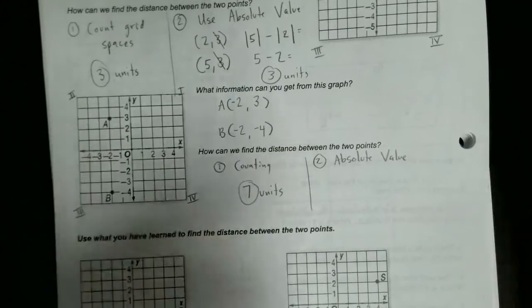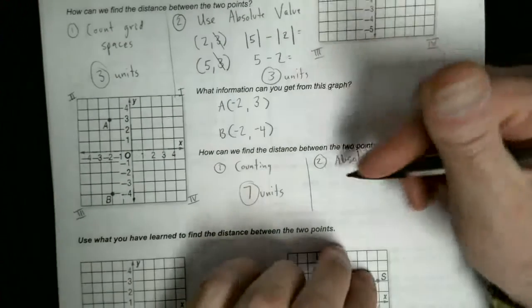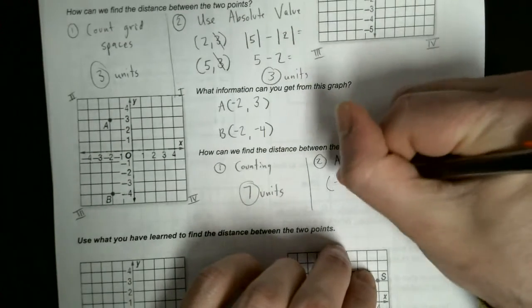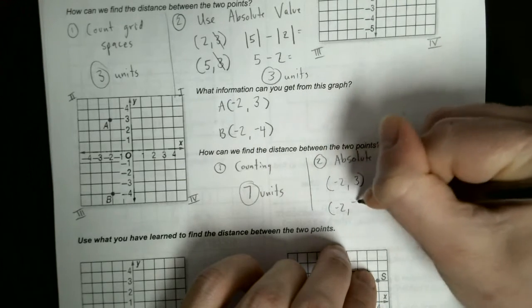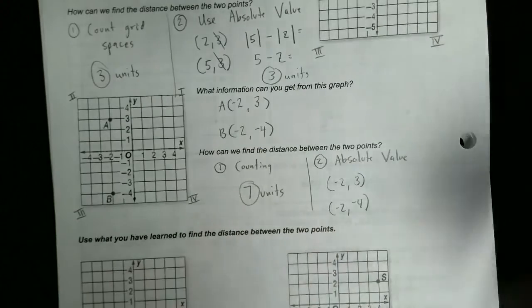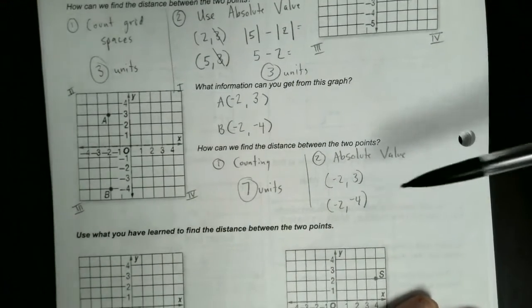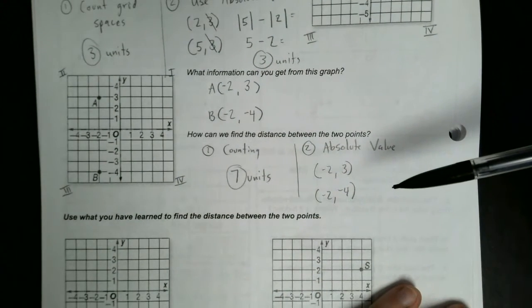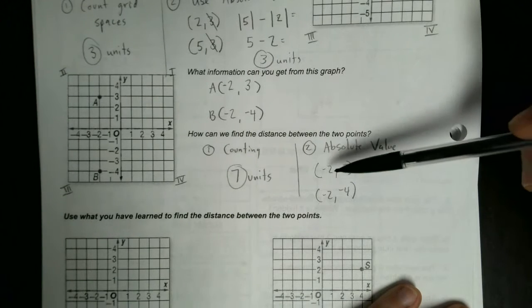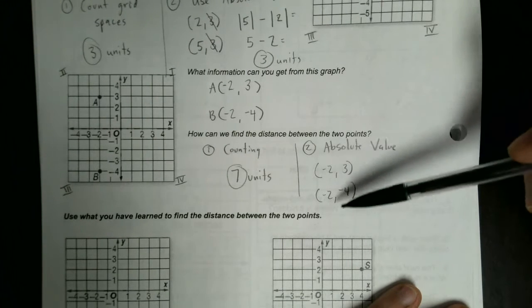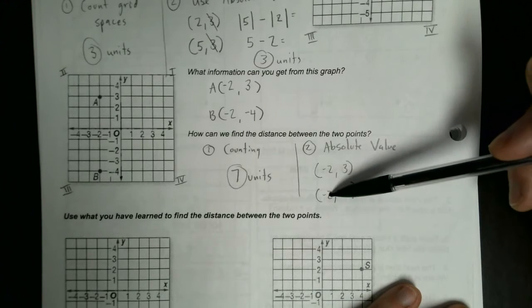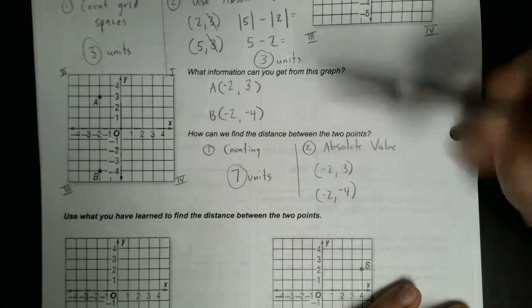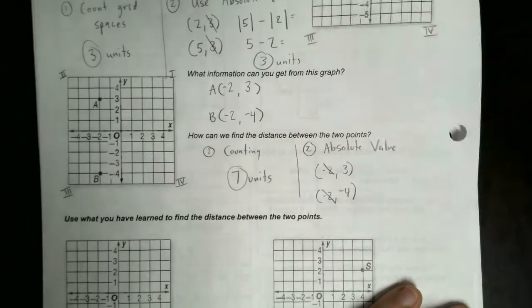The first thing we'll do, and I like to call it the stack, is stack them up: (-2, 3) and (-2, -4). We're going to look to see how we can get 7 from these numbers. That might help us show how absolute value would work here. Look at which numbers would have a distance of 7 between them. -2 and -2, there's no distance between them. These are the same numbers, so we're just going to cross those off.